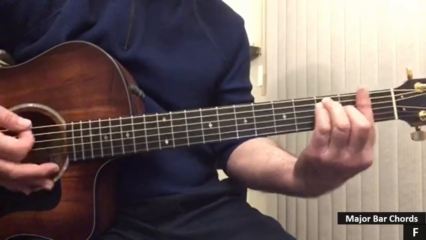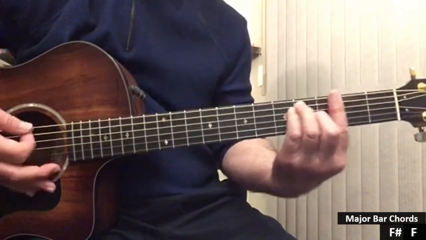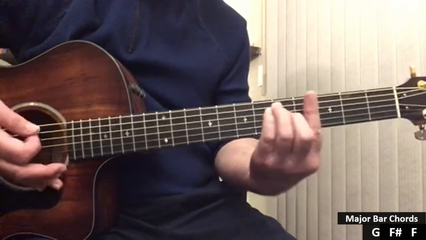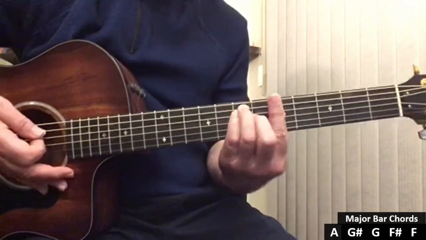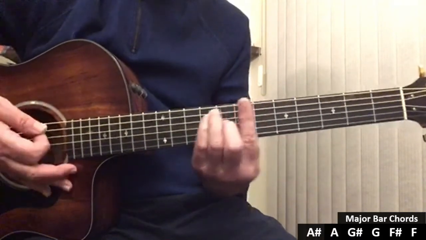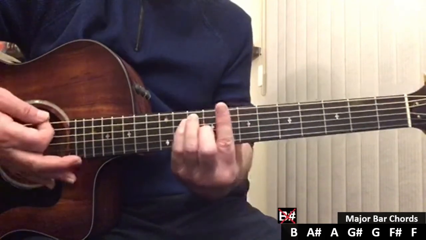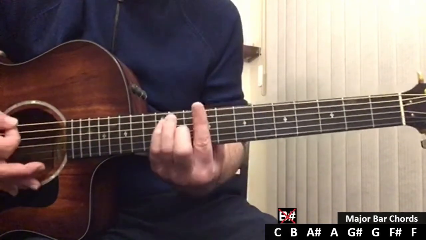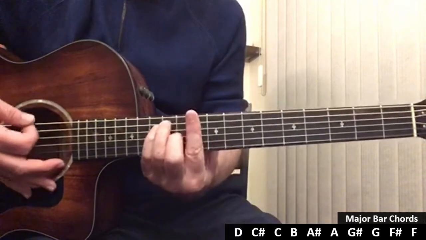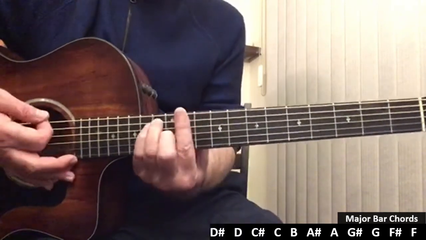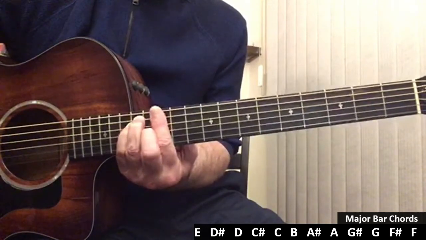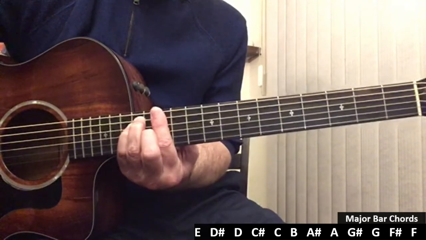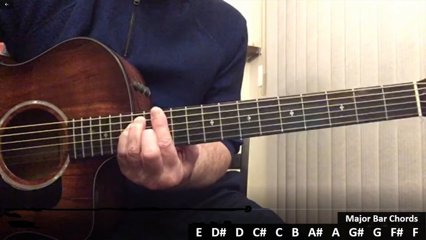F, F sharp, G, G sharp, A sharp, B, C, C sharp, D, D sharp, E. Once again, you'll notice there is no B sharp.